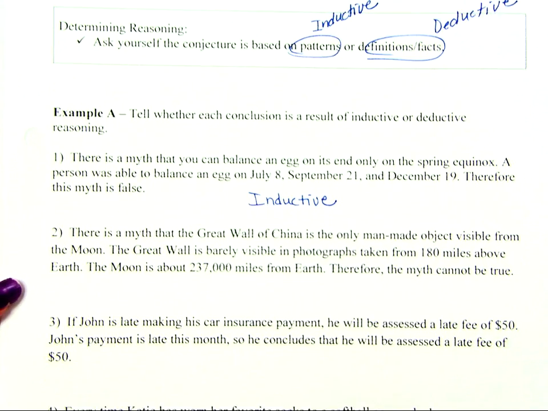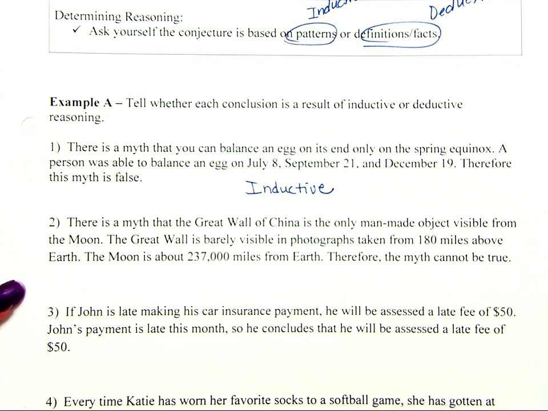In number 2, it says there is a myth that the Great Wall of China is the only man-made object visible from the moon. The Great Wall is barely visible in a photograph taken from 180 miles above the Earth. The moon is about 237,000 miles from Earth, and therefore the myth cannot be true. Are we using inductive reasoning or deductive reasoning?